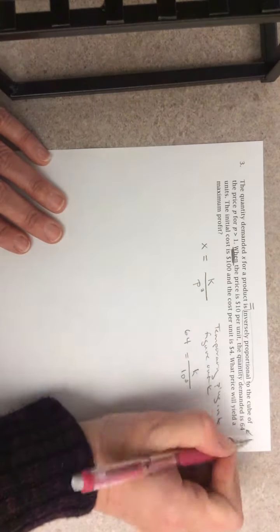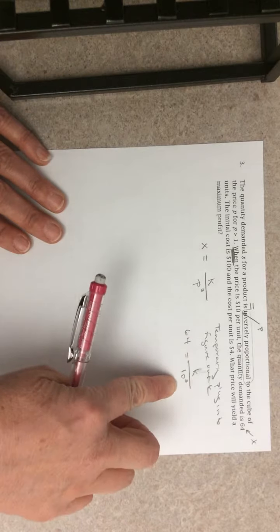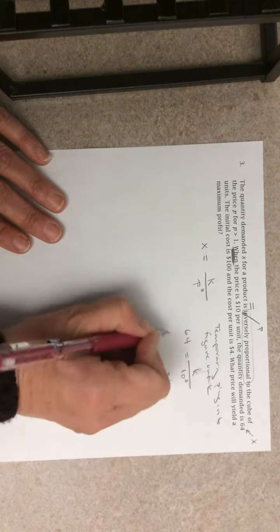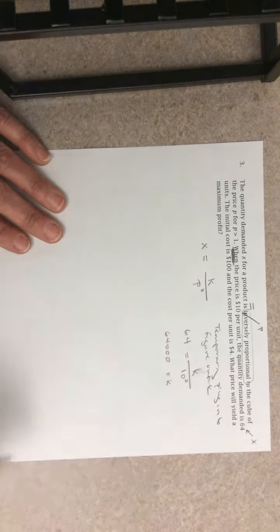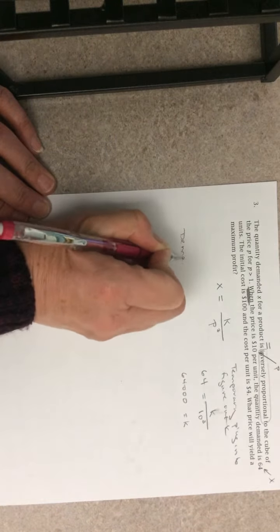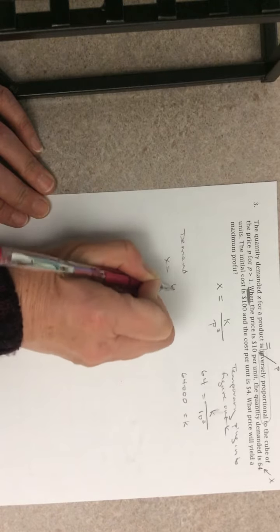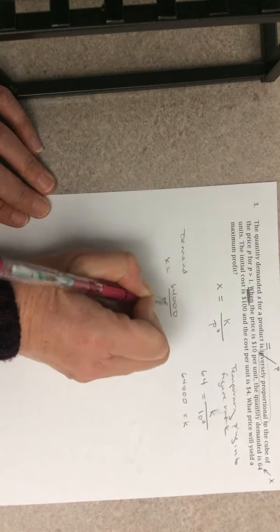So the units is my x, the price is my p, and that's going to help me figure out k. K is 64,000. So now here is my demand function: x is 64,000 over p cubed.